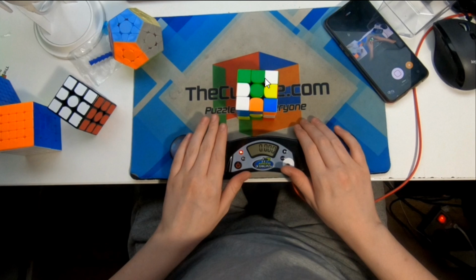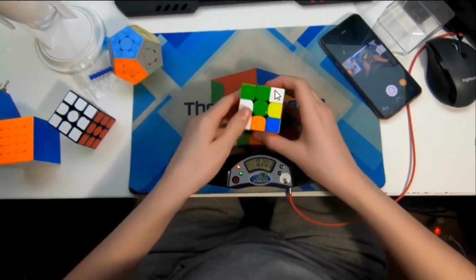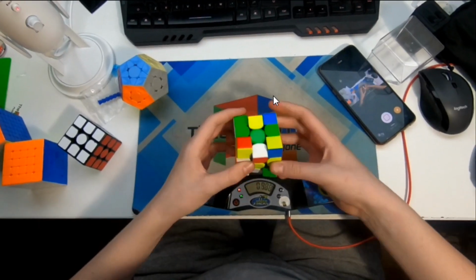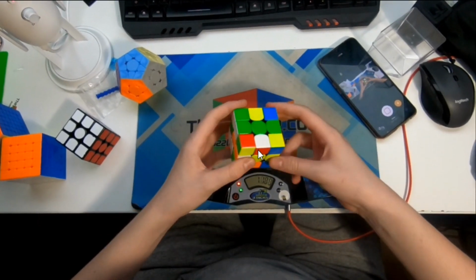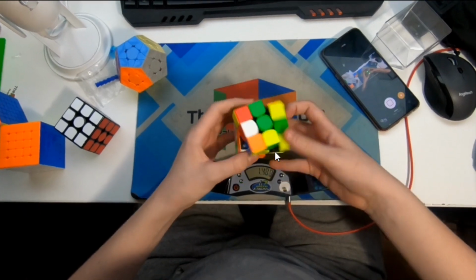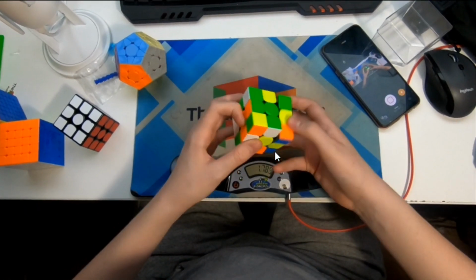And then I also inspected the edge that corresponds with this corner and the corner that corresponds with this edge. So yeah, there it is. And here's the edge that corresponds with that corner. Here's the corner that corresponds with this edge. And yeah, you just solve them like that as a pseudo slot.